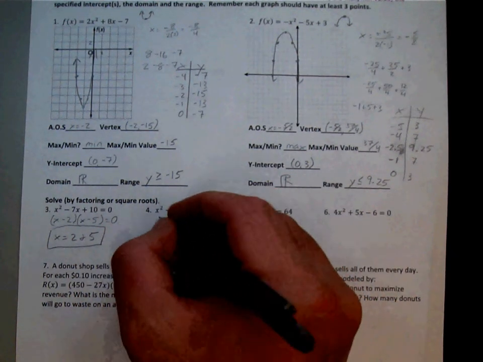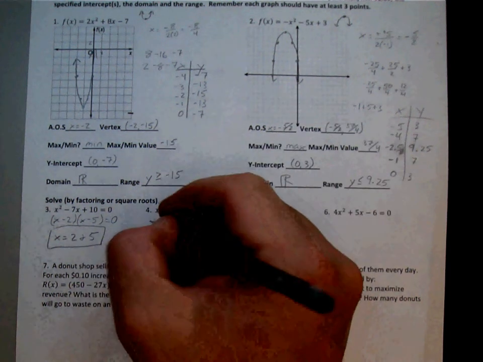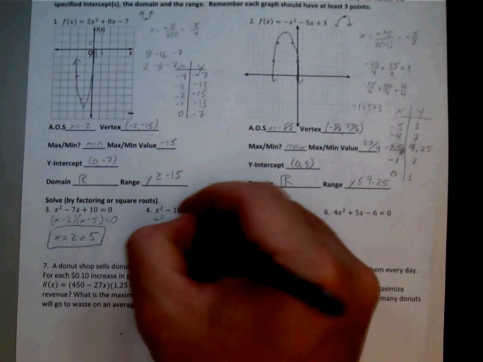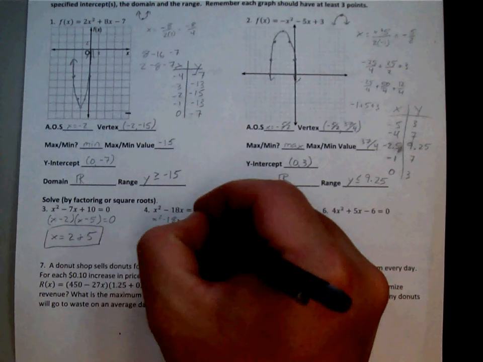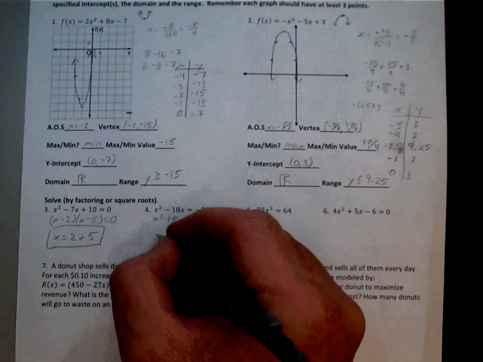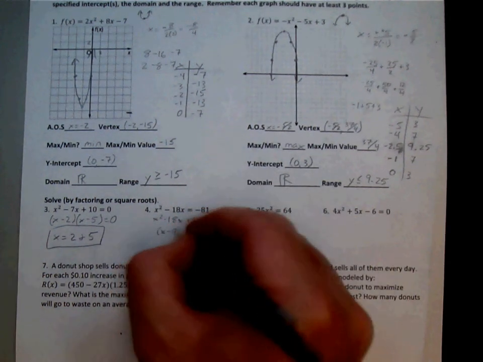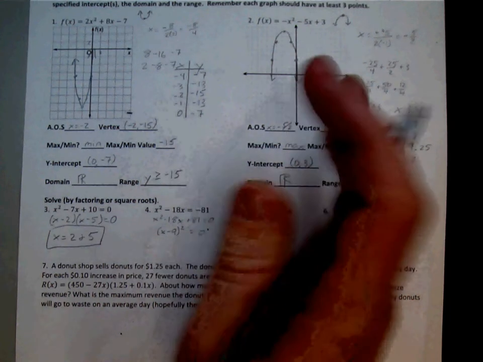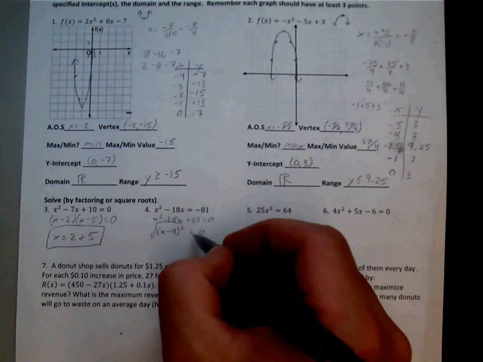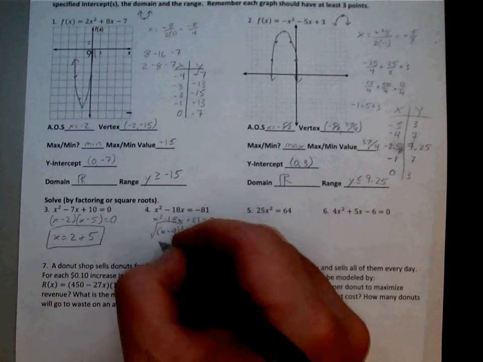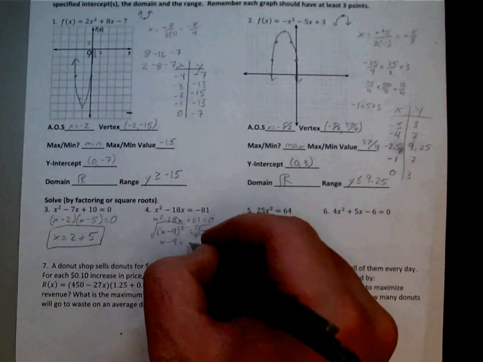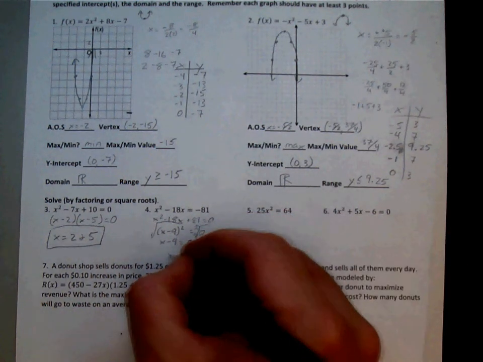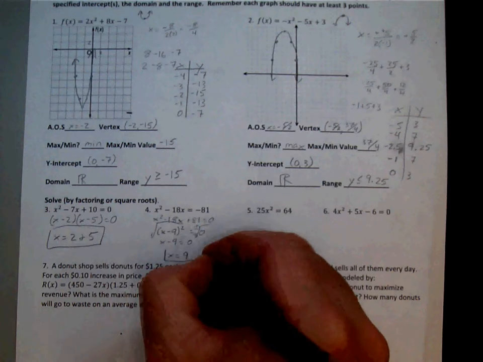For number 4, we need to bring that 81 over. So x squared minus 18x plus 81 equals 0. Looks like that's going to factor to x minus 9 squared. So then I can finish by square rooting, but I need plus minus. x minus 9 equals plus minus square root of 0. Square root of 0 is 0, and a positive 0 and a negative 0 are both the same thing. It's just 0. There's only going to be one answer in this problem, and that's going to be 9.